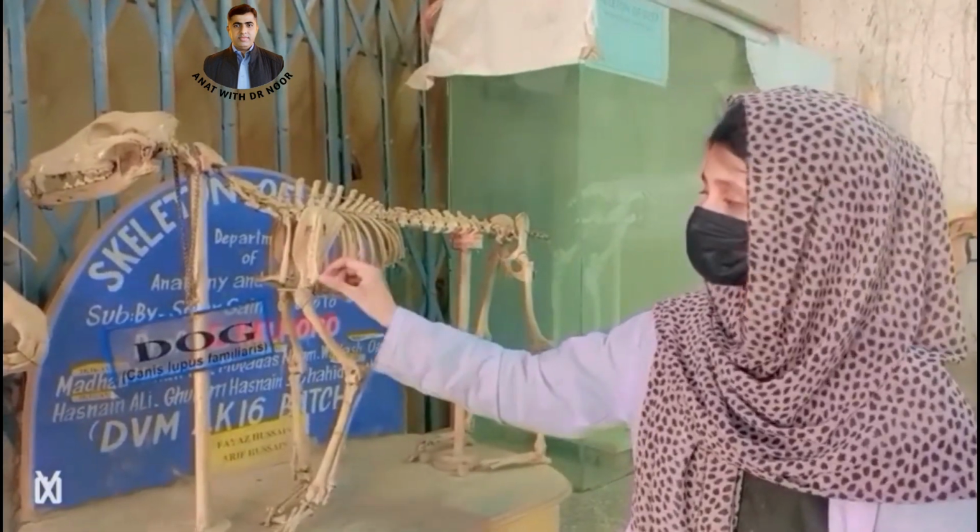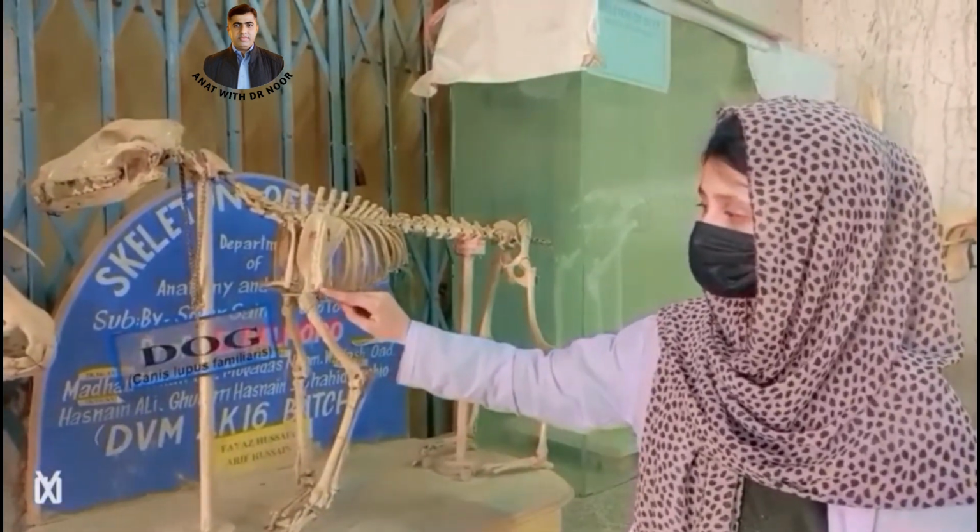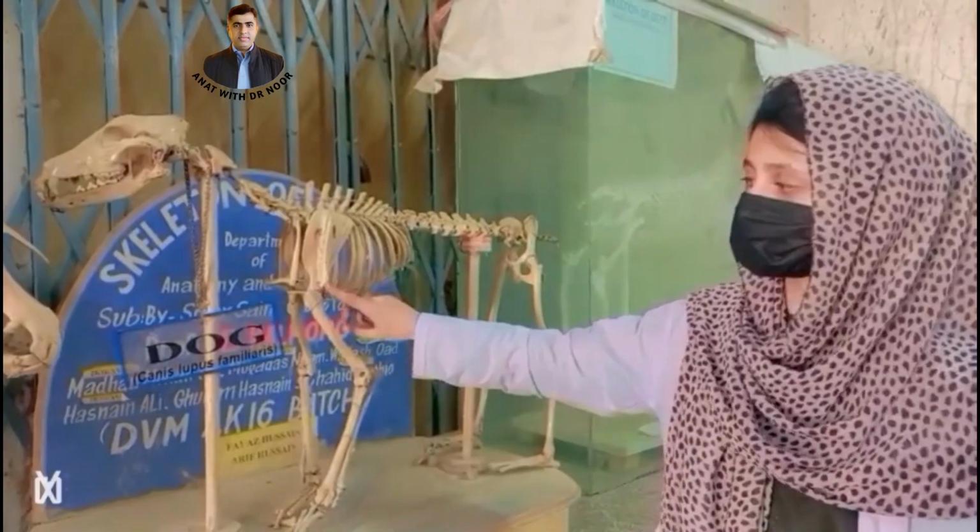The scapula of the horse is crucial for movement and athleticism. Here's how it helps. Number 1 is a stable shoulder joint. The scapula's shape and connection to the humerus, the upper arm bone, create a stable shoulder joint, allowing for powerful and controlled movement.